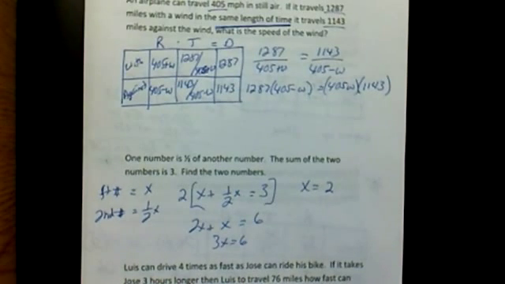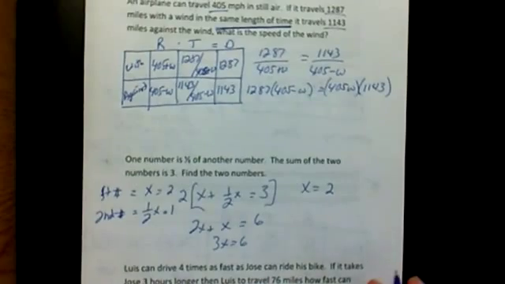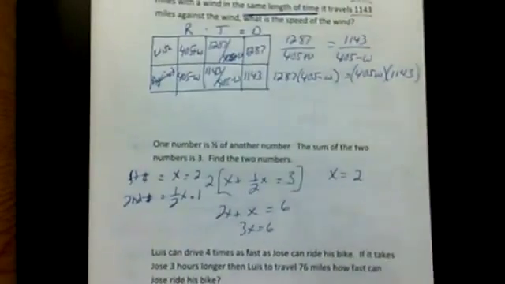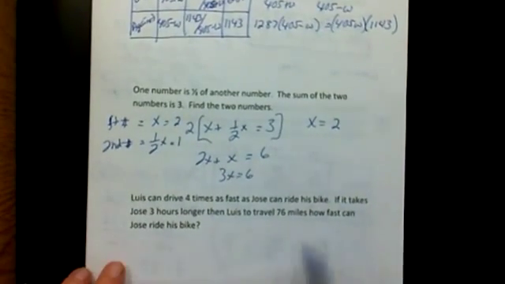So x is equal to 2. 1/2 of x is 1, and sure enough, 2 plus 1 does equal 3. So pretty easy with that one. See what you can do with the next one.